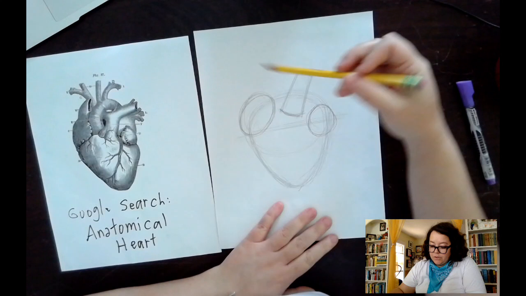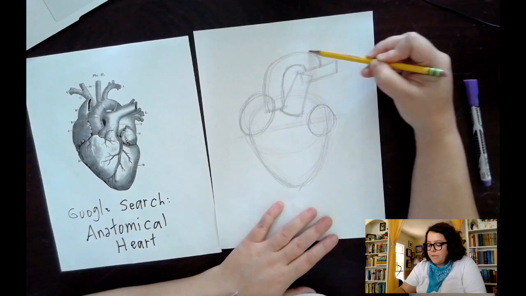So now I'm going to clean it up a bit and do some erasing so that it's clearer, and that's one reason why I would suggest sketching, which is a light version of drawing. Drawing means you put a lot of pressure down, and that way it's easier to erase.